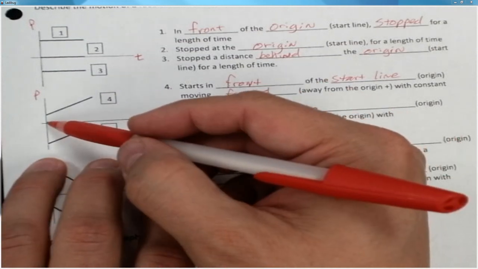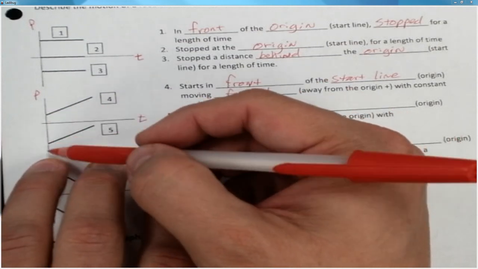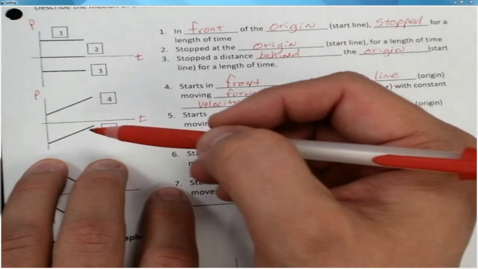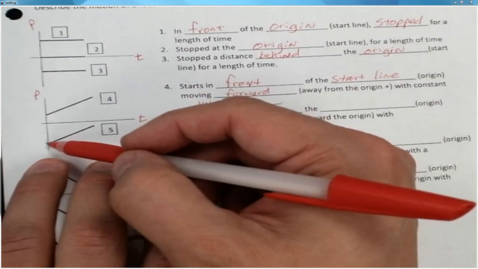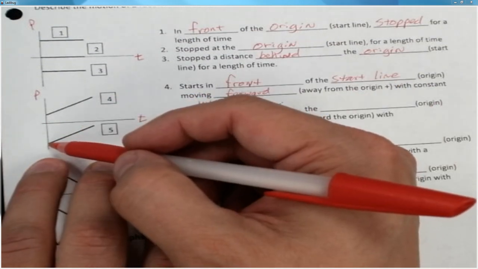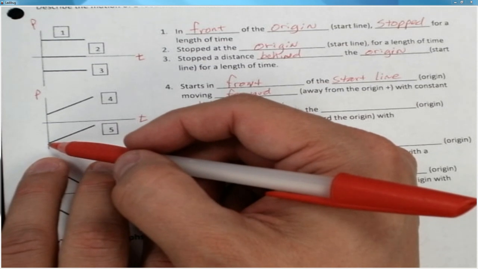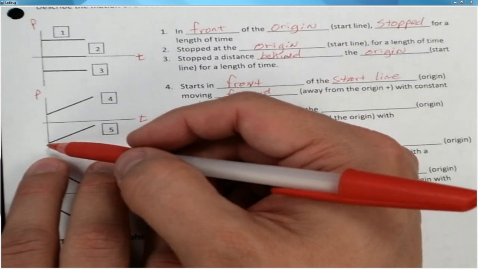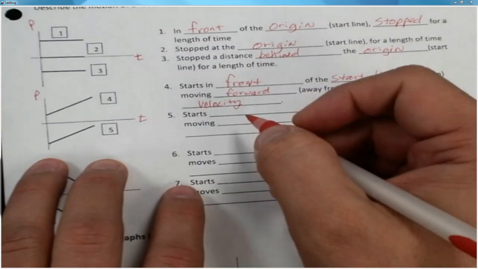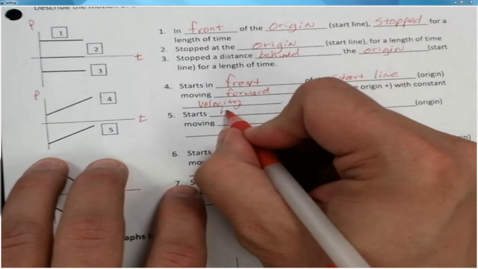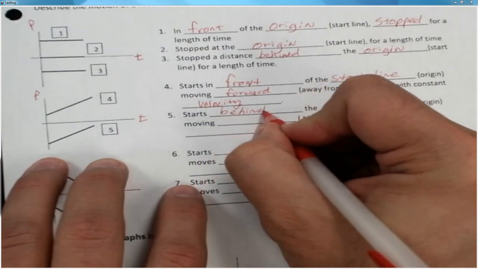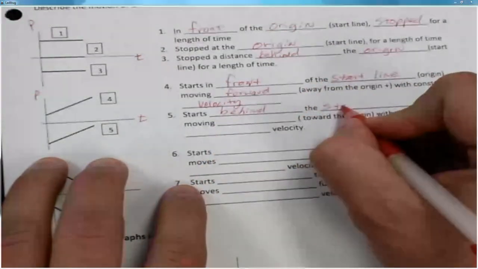This race car, is it starting in positive territory, in negative territory, or at 0? Well, that's pretty obvious. It's starting in a negative place. It's starting behind the origin. So this race car is starting back behind the starting line. So it starts behind the start line.